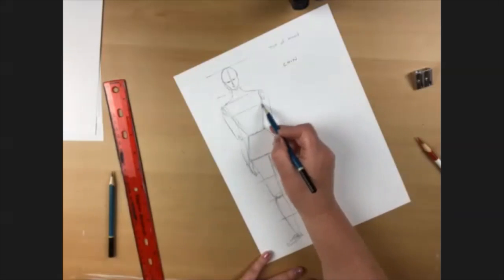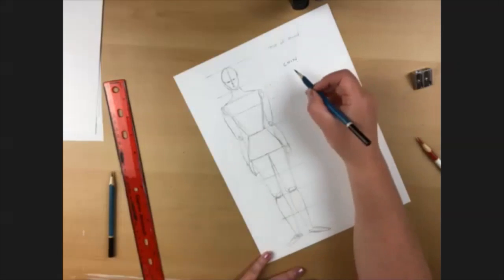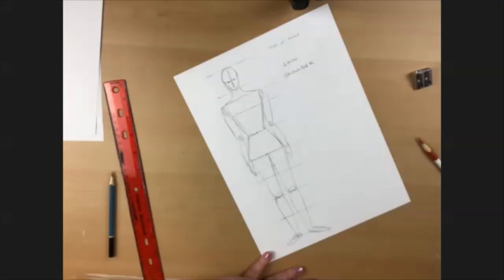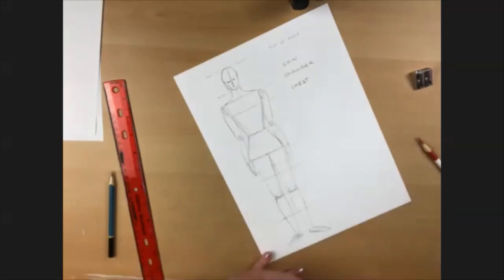So then halfway between is our shoulder. Then we have our chest.